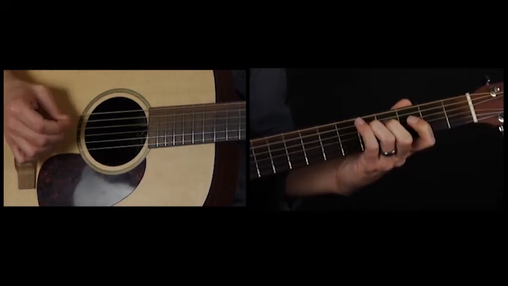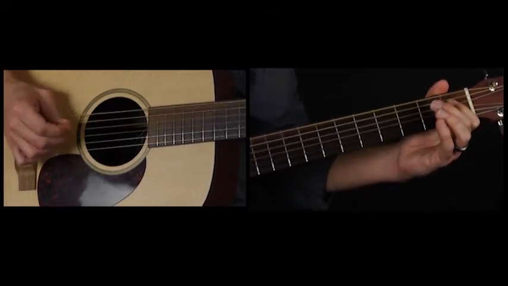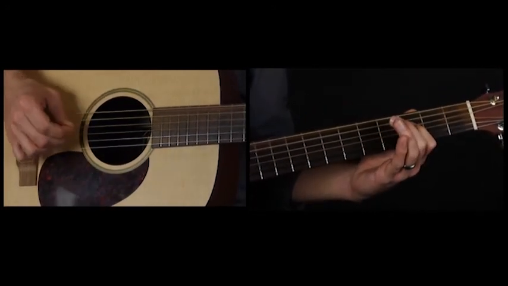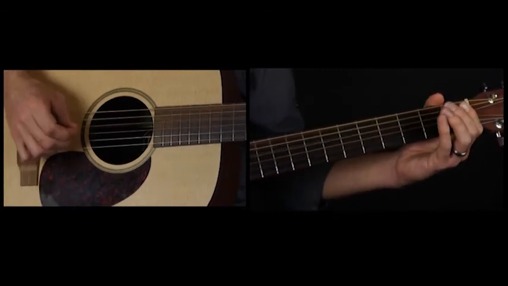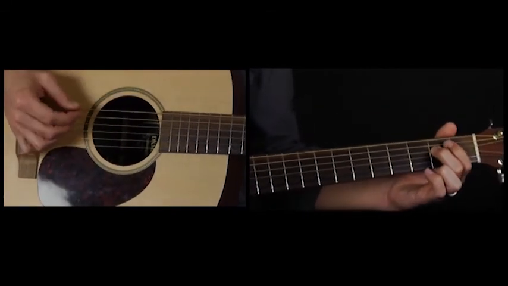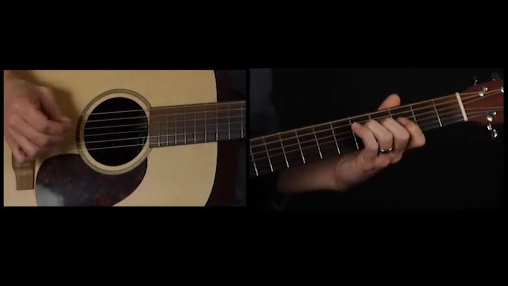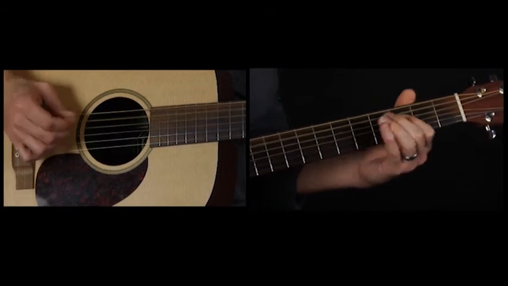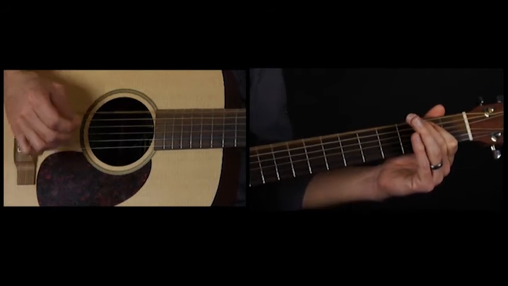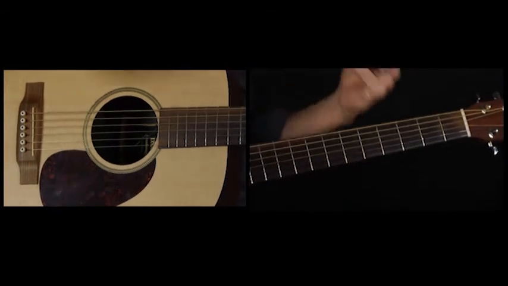Okay, that's all it is. That's our E right there. And then we're going to finish it up by playing the E5 power chord. Okay, that's the end of our turnaround. Then you would just start right back in on the 1 chord and start the progression all over.